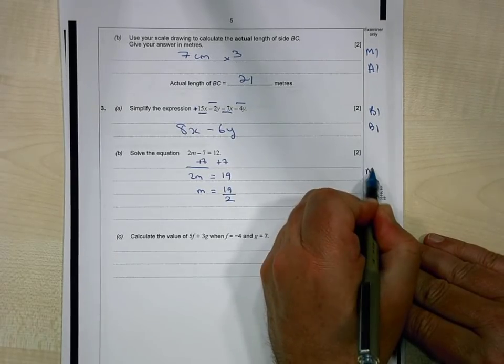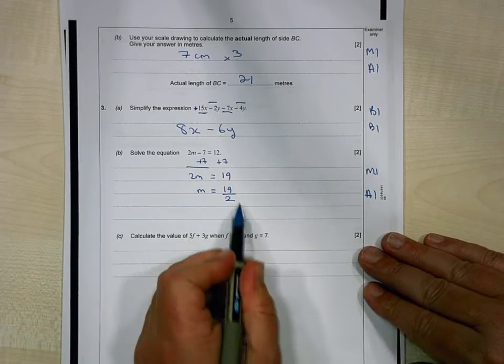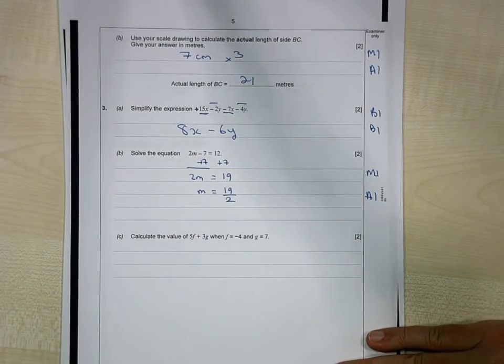So the method mark for that, there'll be 1 mark for getting it down to 2m equals 19, and 1 mark for your final 19 over 2.